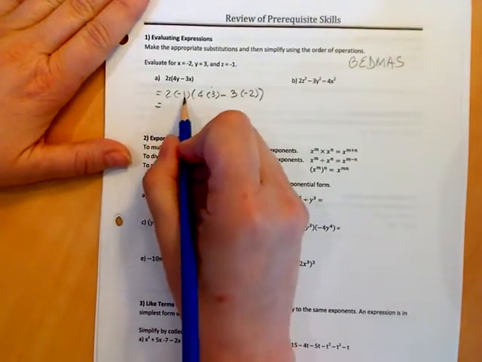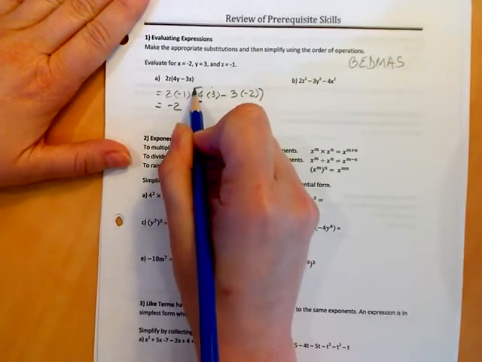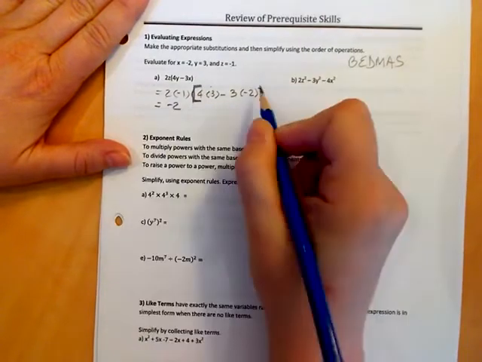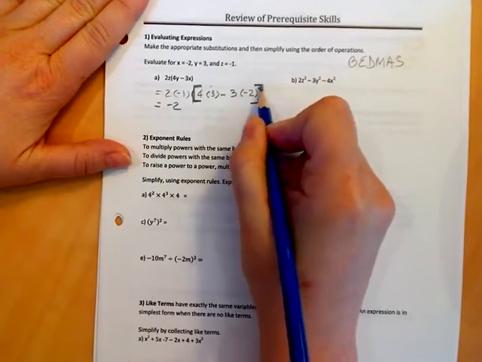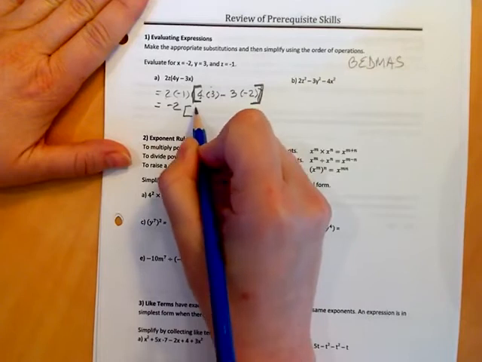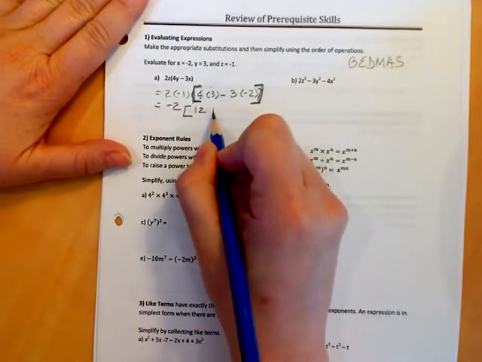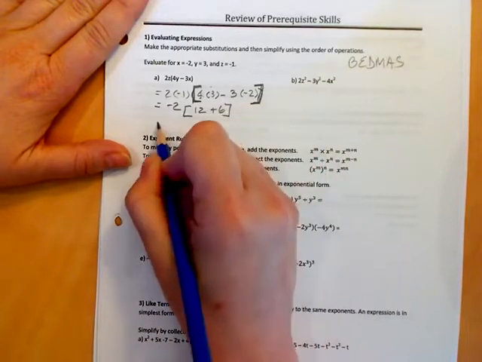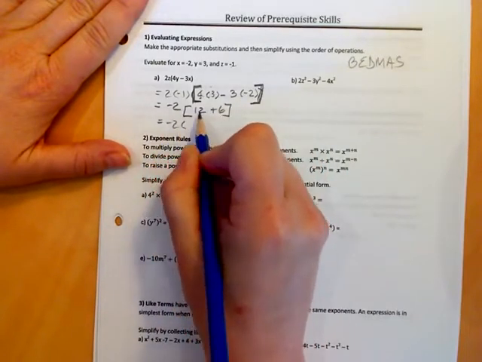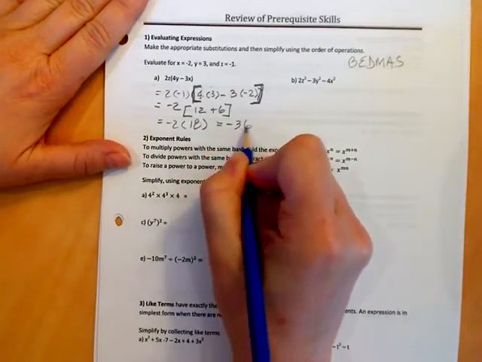Okay, so this here is -1, and then in these brackets, let me make square brackets. It's probably better for you to see with that. You'll see in here that's 4 times 3 is 12, and then -3 times -2 is +6. Okay, so now we have -2 times 18, which equals -36.